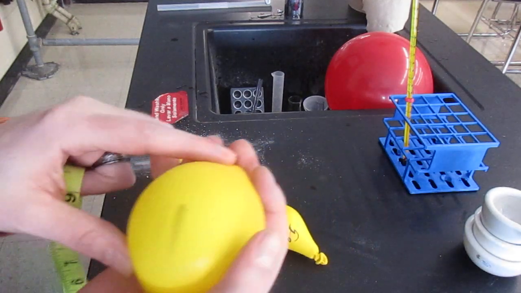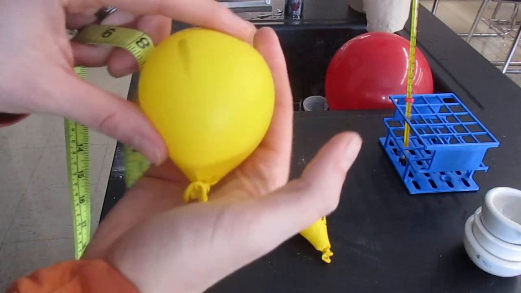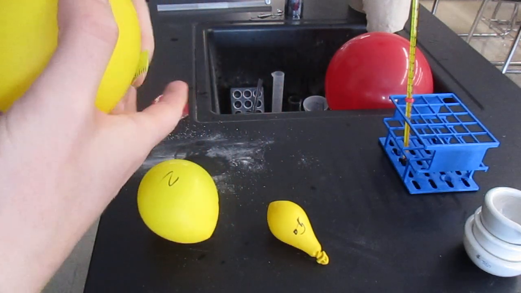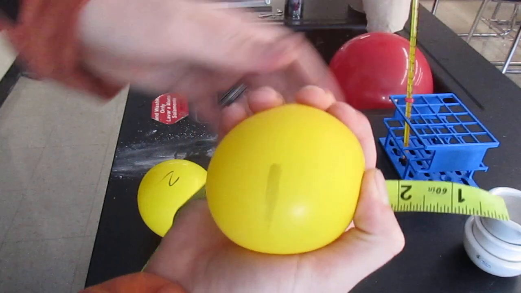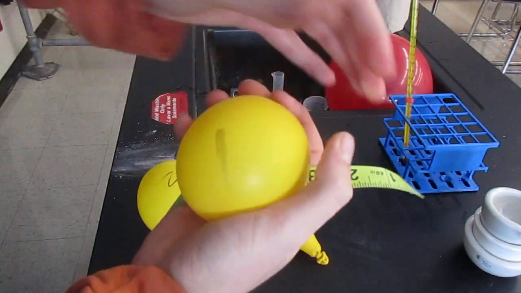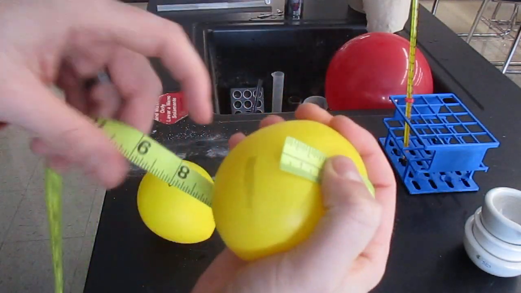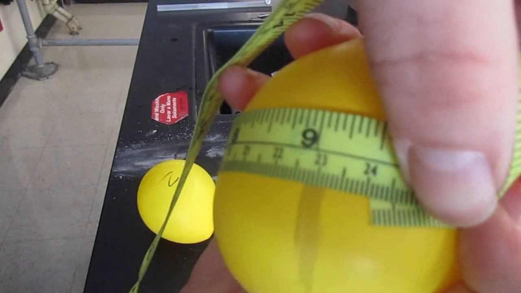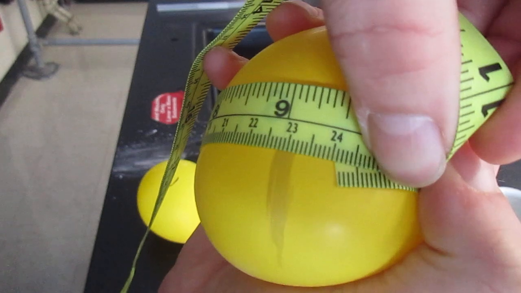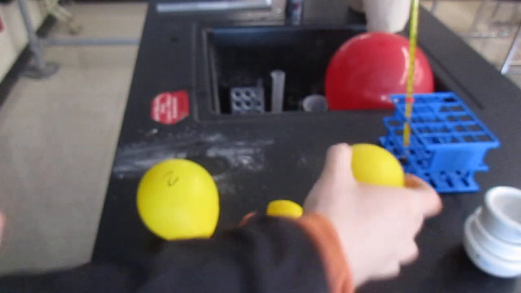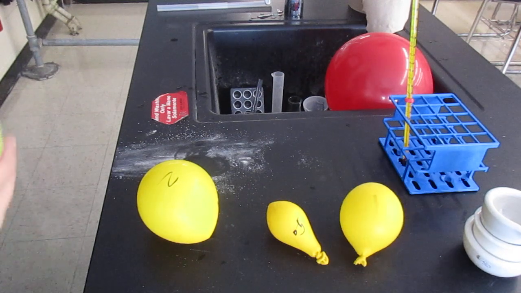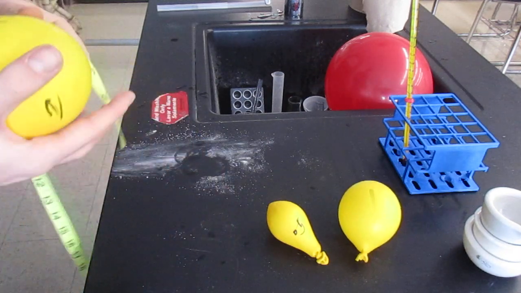The next one, and again, trying to get it to be as much of a sphere as I can, so I am squeezing it. This one's a little bigger, so I can actually roll the measuring tape behind my hand. This should make it a lot easier. I couldn't do it with the last one. This one, 24 centimeters, which is 9 centimeters bigger.